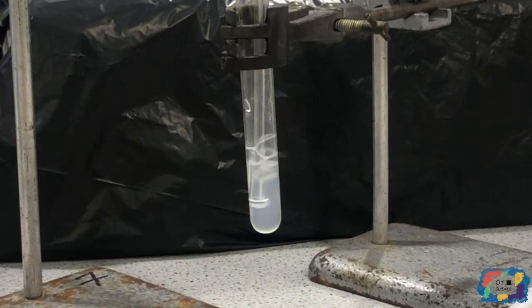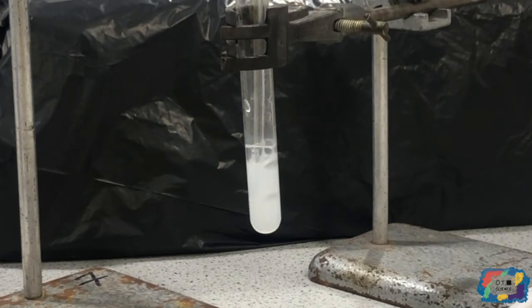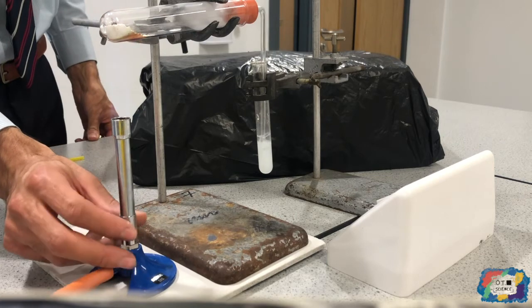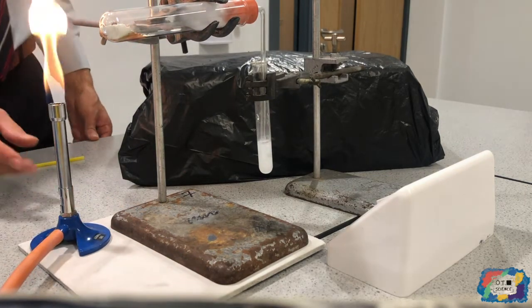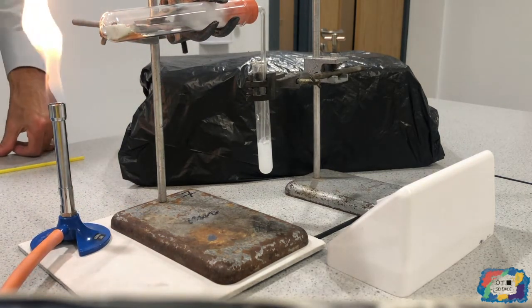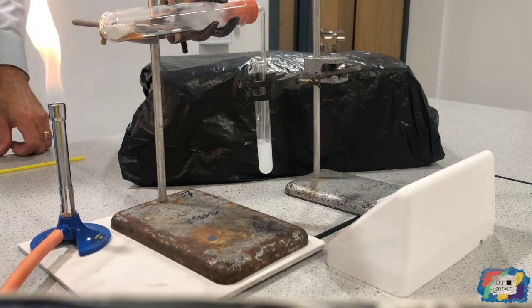So carbon dioxide gas is being released. I want you to make the judgment when you think it is turned fully cloudy. Okay, I'm going to take the heat down and move the Bunsen burner out of the way. You should have timed that, and now you can record your results down.